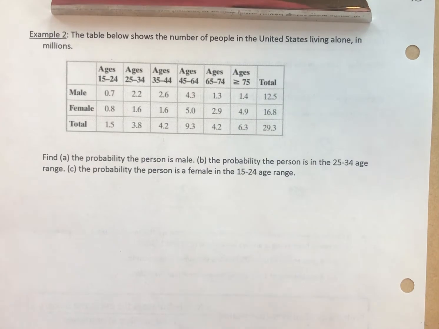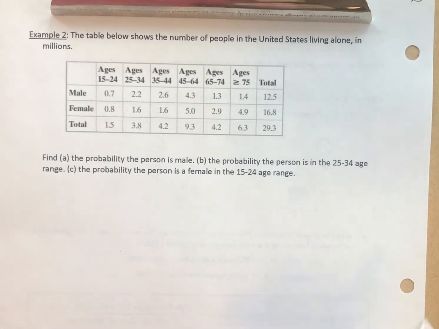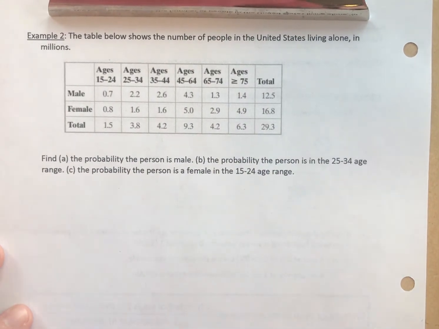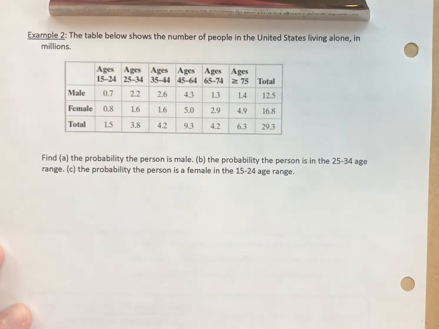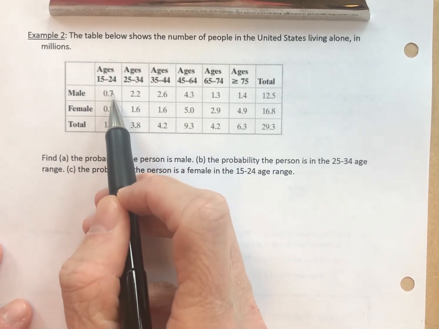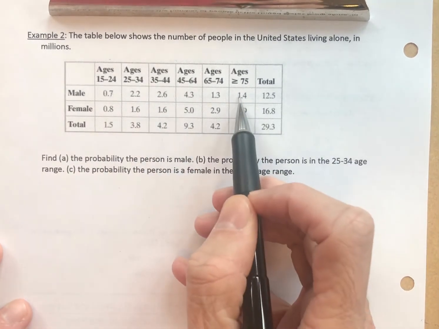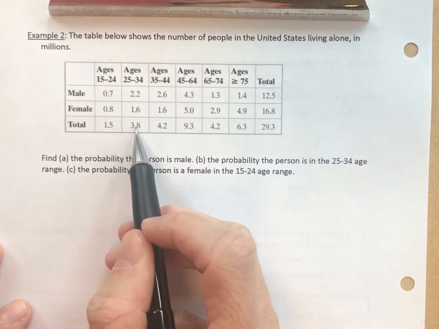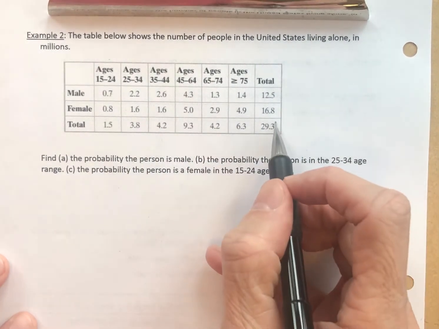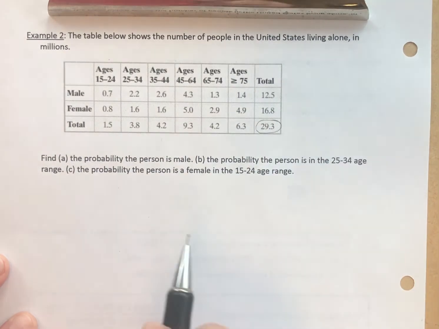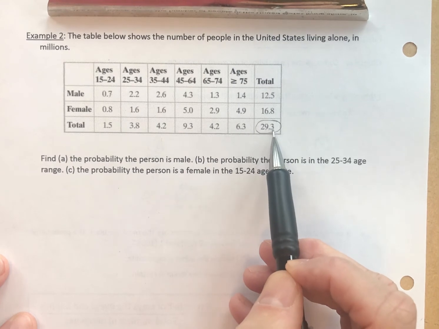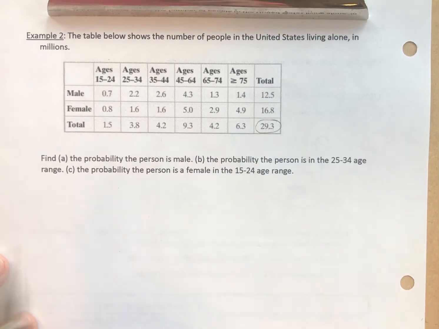All right, so example 2. The table below shows the number of people in the U.S. living alone in millions. So 0.7 is 0.7 million, or 1.4 million, or 3.8 million. So it's in millions. And you notice we have a total here. According to this table, there are 29.3 million people who are living alone in the U.S.